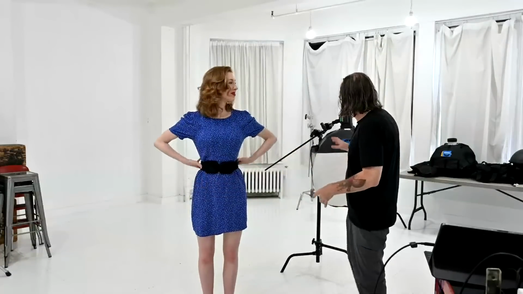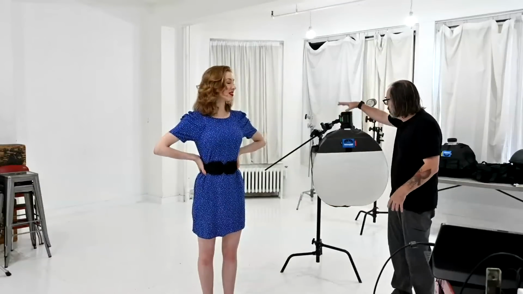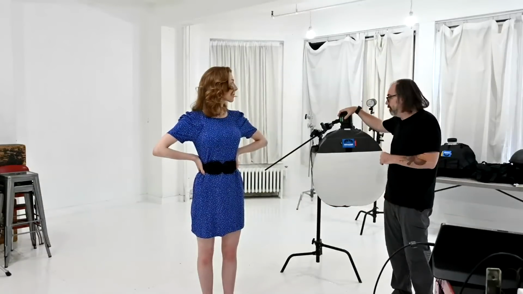And what I'm going to start with is this here. This is a Profoto B10, which is a 250 watt second flash. It's battery powered. I'm putting it into this Shimera lantern.